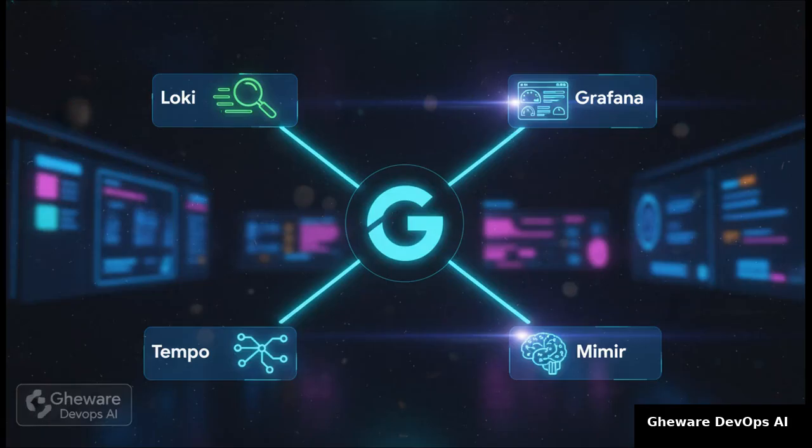And what's really cool is that Grafana is so much more than just a tool for making pretty charts. It's really the center of a whole observability platform. You've got Grafana for the dashboards, of course, but then there's Loki for logs, Tempo for traces, and Mimir for long-term metric storage. It really does cover all 3 pillars.